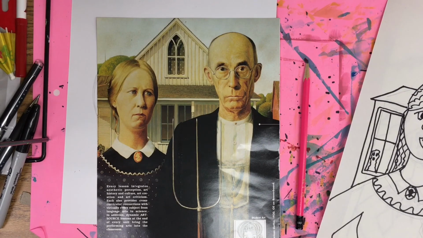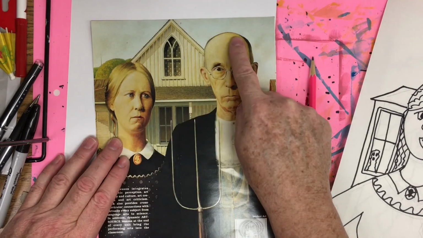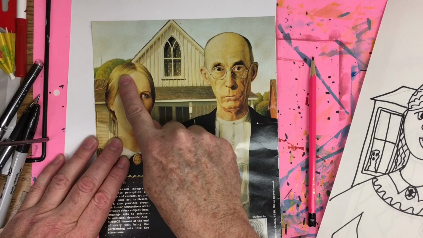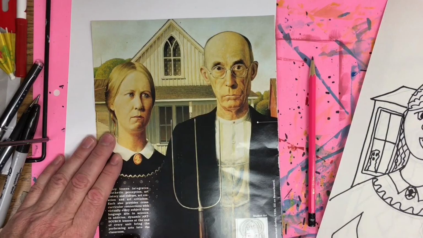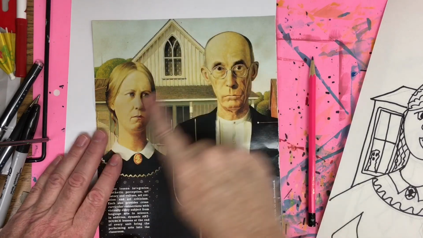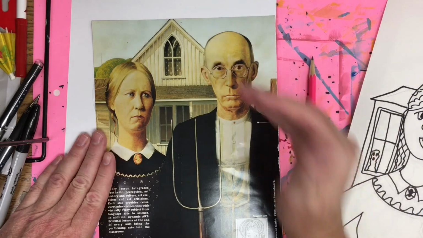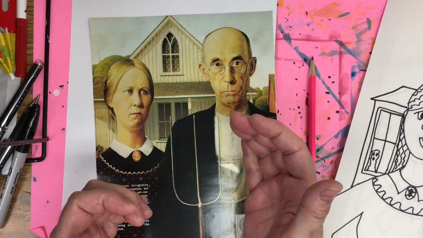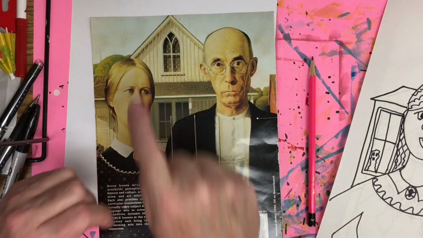But what we want to do first is we want to create that iconic American Gothic style composition where the woman or the one figure, if you look, is lower than the other figure. See how the heads are lower? It also has a farmhouse or a house in the background. So you want to put that house in the background because if you just did two figures, it wouldn't represent this painting. So we want to have some kind of a house.